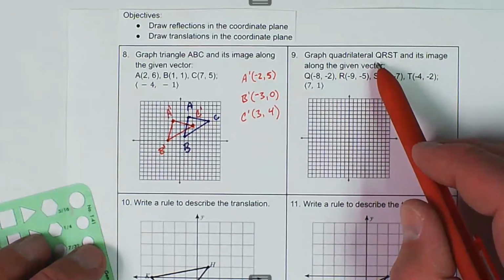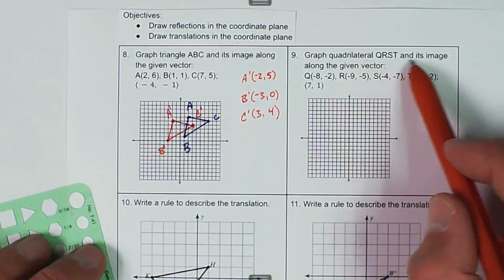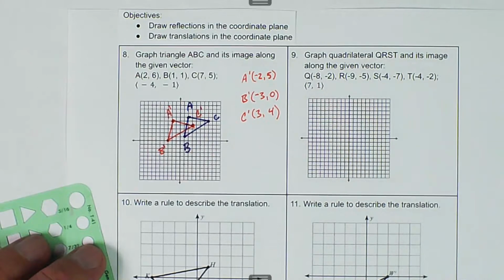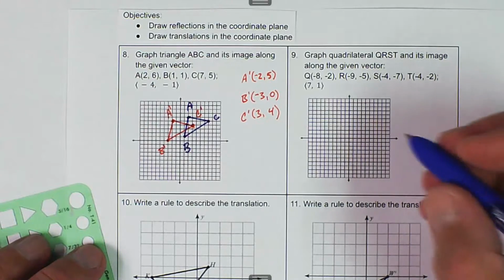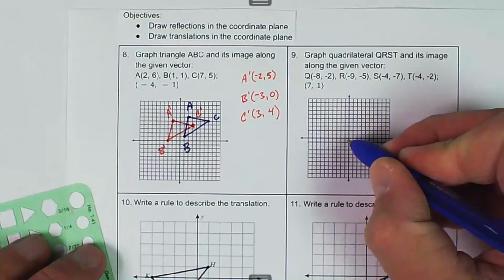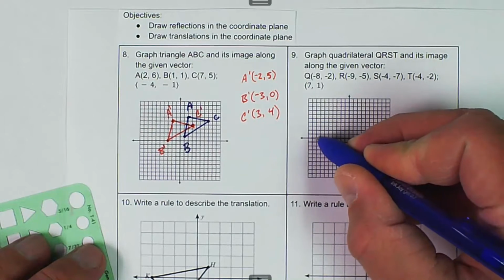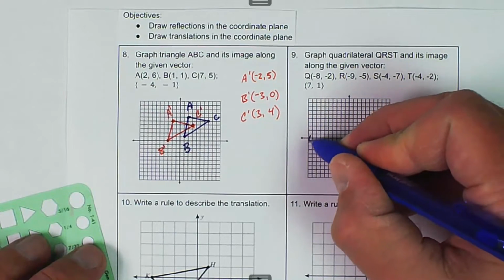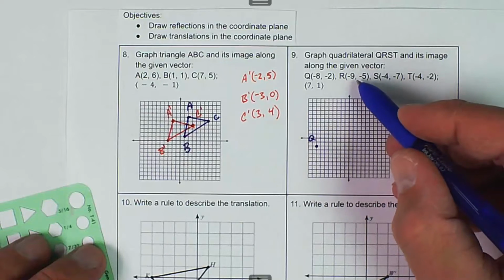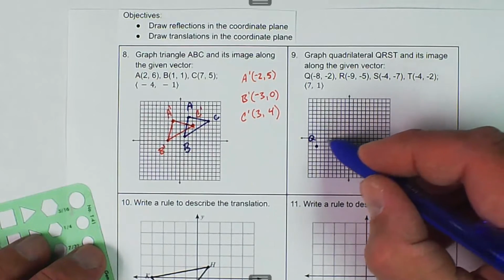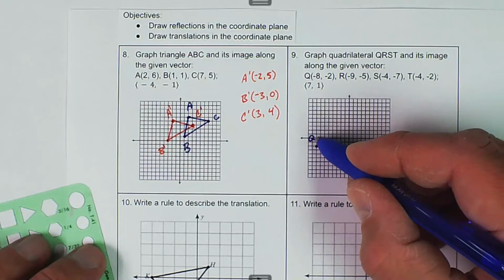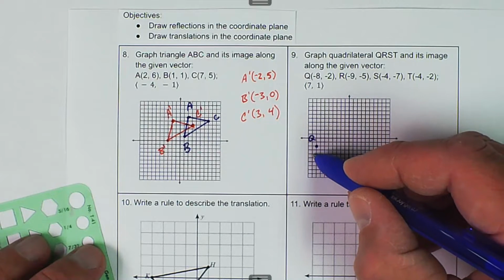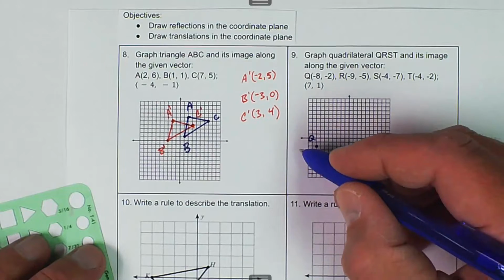Next one we have: graph quadrilateral QRST and its image along the given vector. So first we have to graph the original points. Q is negative 8, negative 2. That's going to be Q. And R is negative 9, negative 5.